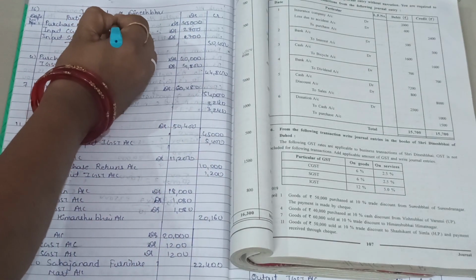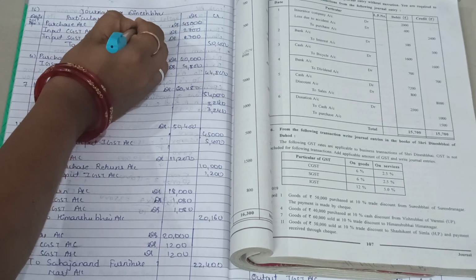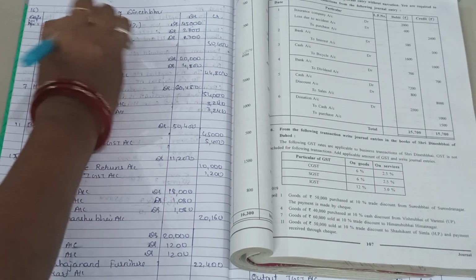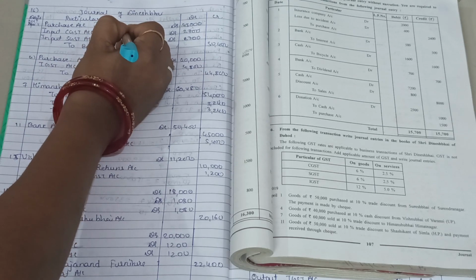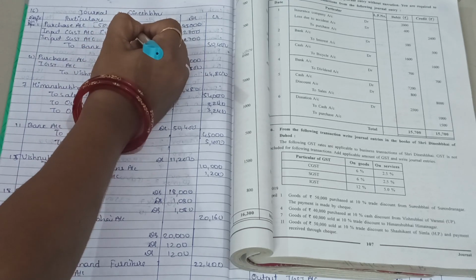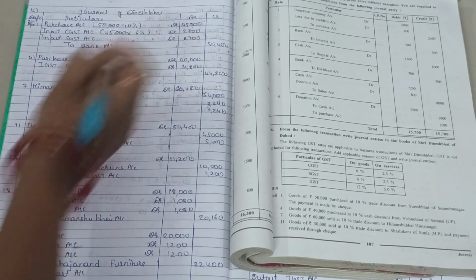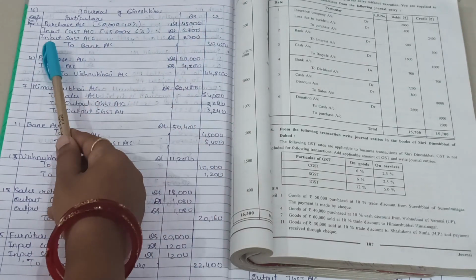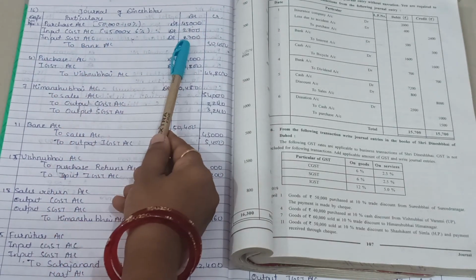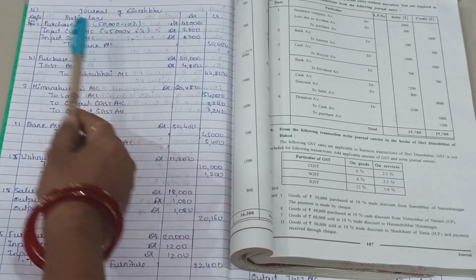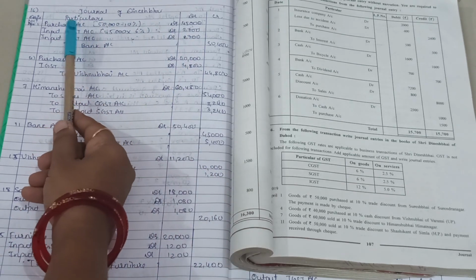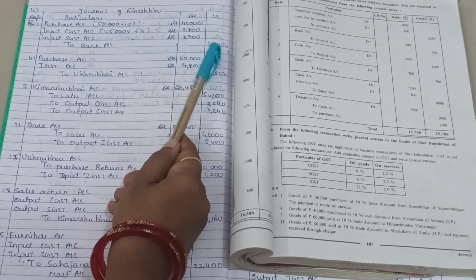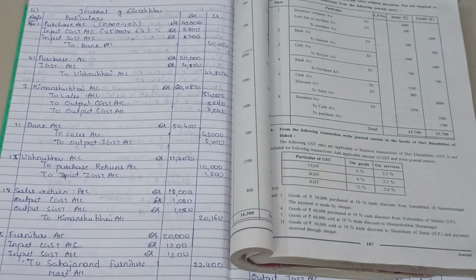50,000 minus 10% is 45,000, multiplied by 6%. 45,000 multiplied by 6% is 2,700, and input SGST is also 2,700. Whenever there is a purchase, at that time we have to write input CGST and input SGST, to bank account 50,400.